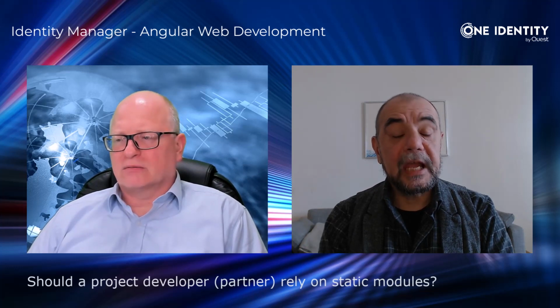So if I understand that correctly, Rafi, what you say is that if I am a project developer from a partner side or from a customer side and I want to extend my web project, I should just rely on static modules like the Angular standard is, because all of these things I develop in my projects are typically things that will be shown later on. That means I don't have the problem that something could not be installed, because in my project, typically not installed things will not happen. Yes, exactly.